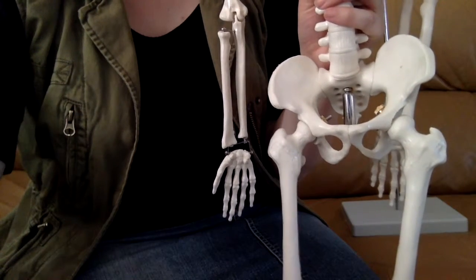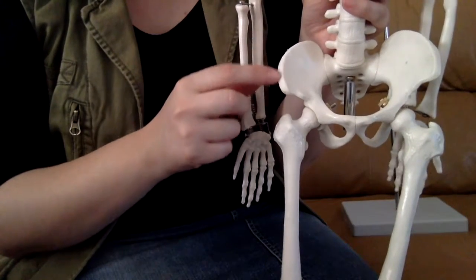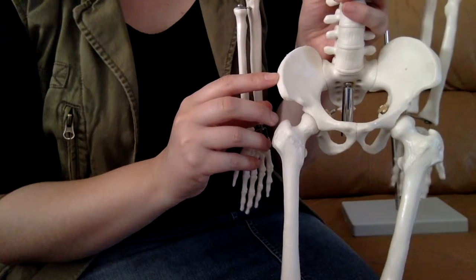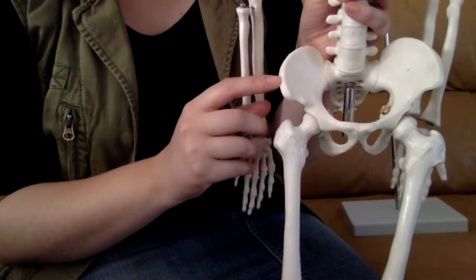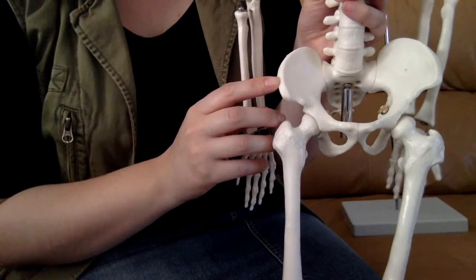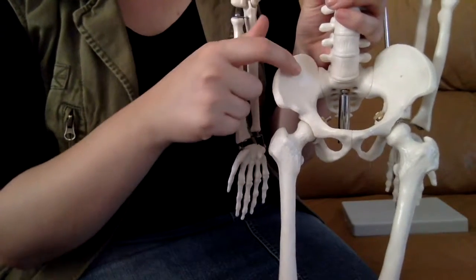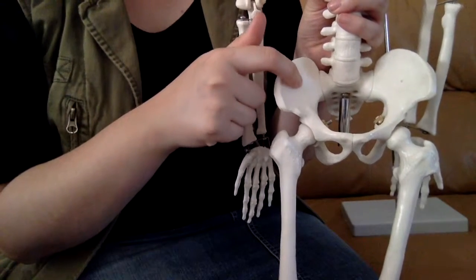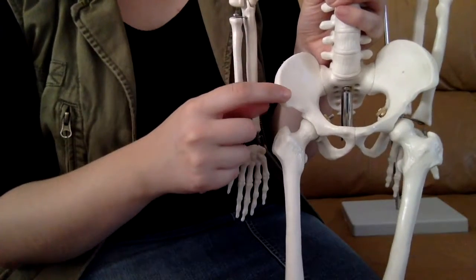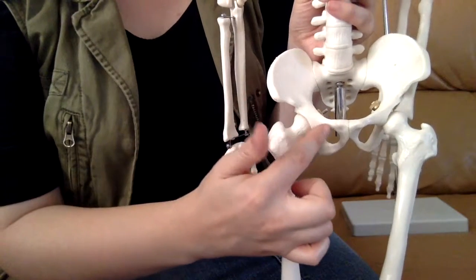So we are now going to go over the pelvic girdle, which is the coxal bones, which create the hip. I'm going to point out the three bones that fuse during development of the skeleton to form the coxal bone. The first one is the ilium, this region here. We then have the ischium, which is this bone down here, and the pubis, which is this bone across here.